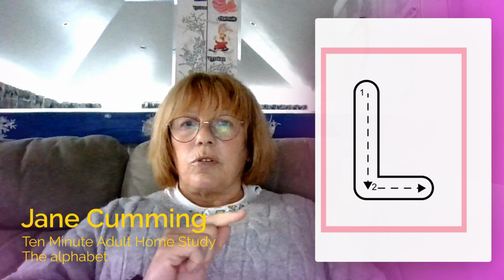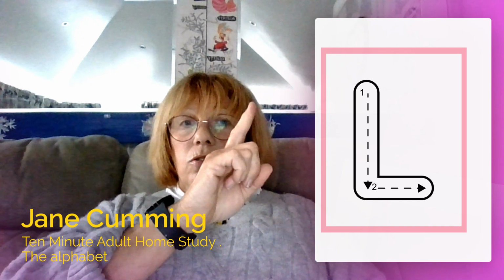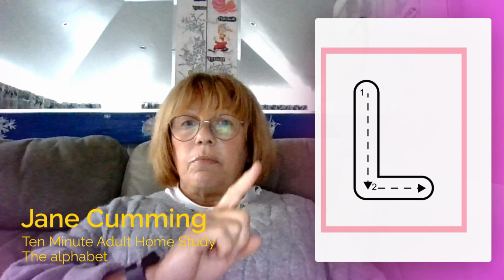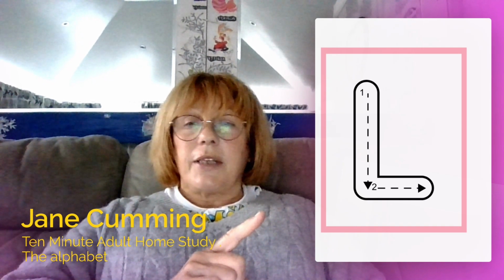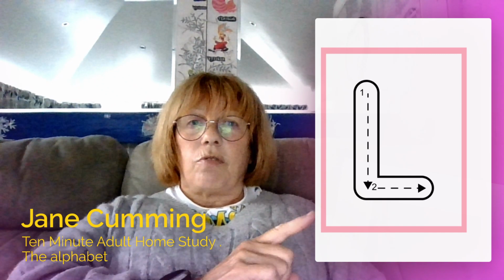For L you're starting at the top, going down, and then taking your pen off if you want to do that line at the bottom, because we're just practicing. So when I write the L, I start at the top for number 1, I come down to number 2, I haven't taken my pen off, and I move across from left to right to make that last bit of the L. So do what's right for you in terms of the numbers and taking your pen off there.